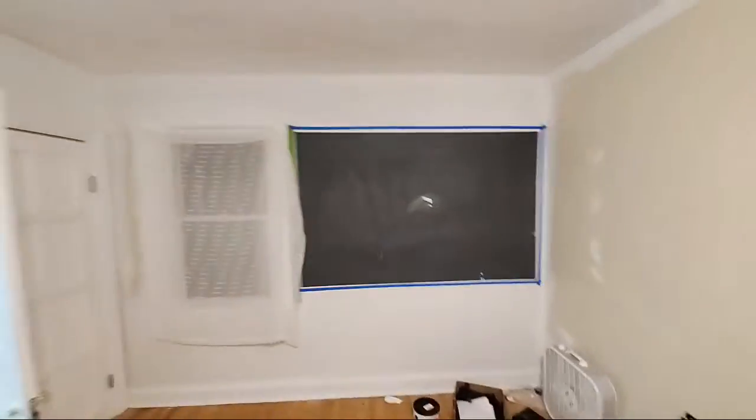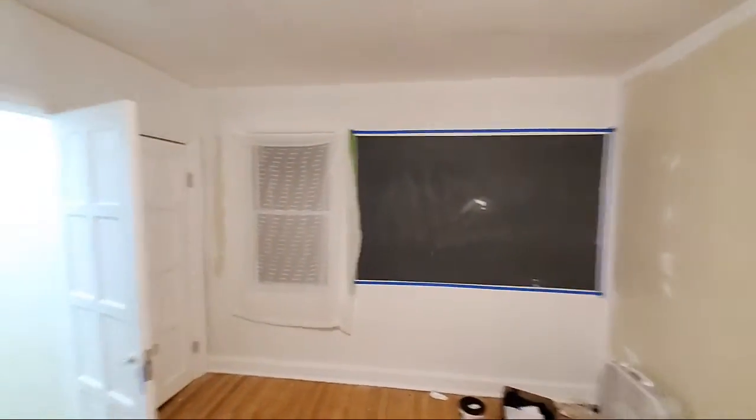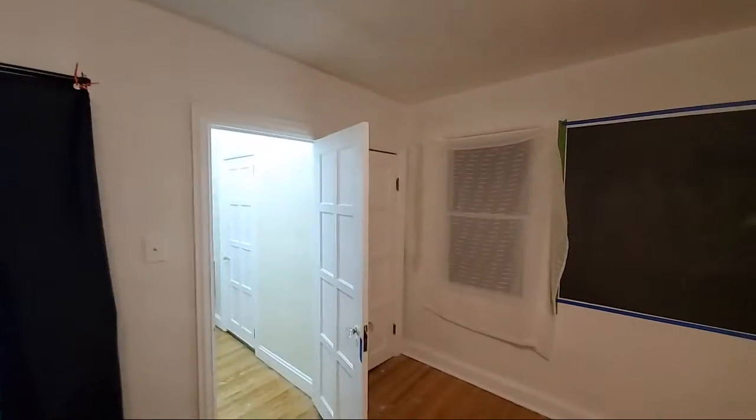And we have to paint this section here. And then we have to do the paint demonstration for that. Have to paint that section right there. That's done. Yeah, pretty much, we're finished. That's it.